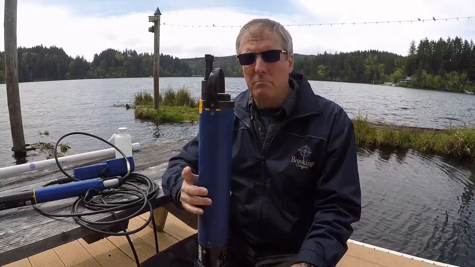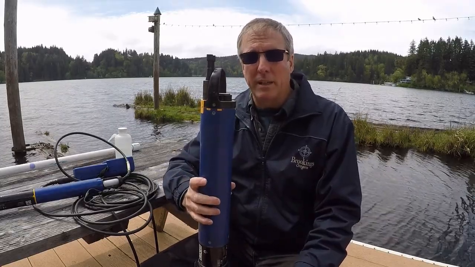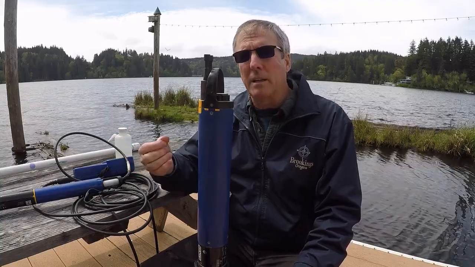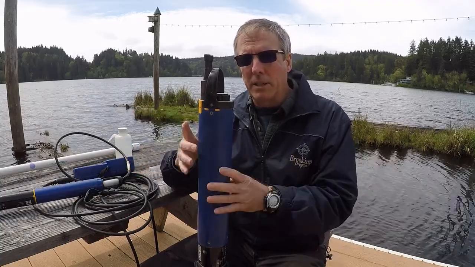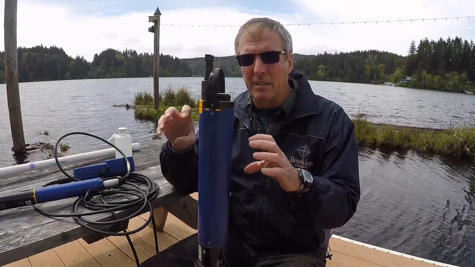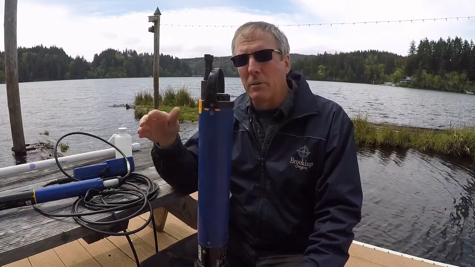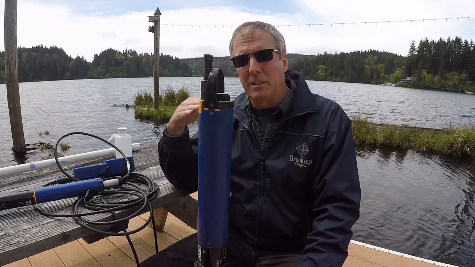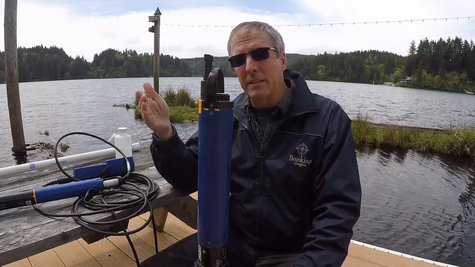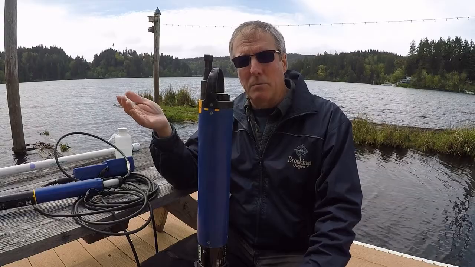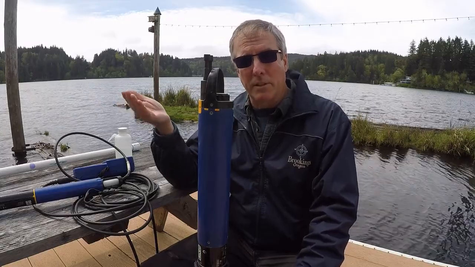You can also use static deployments where you just hang the probe, for example in a creek. The tricky part with these is they're kind of big, so you have to figure out a way to hold it in place and keep it there. But that really shows you the diel cycle of the DO and the temperature. So the continuous temperature probe is telling you the exact same thing for the temperature.